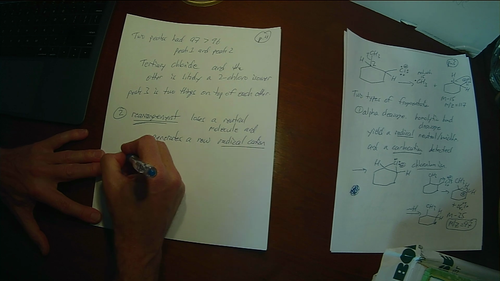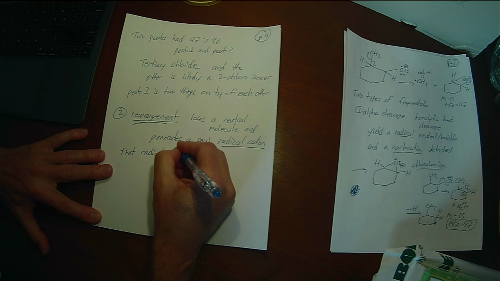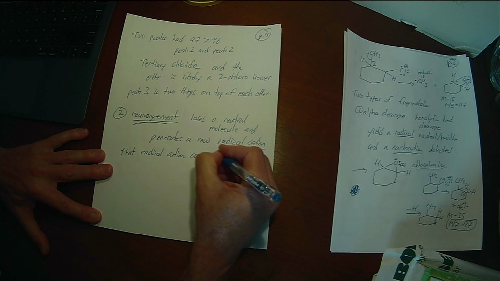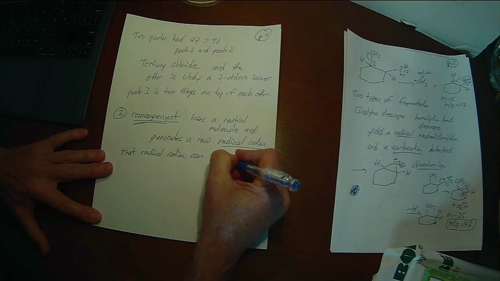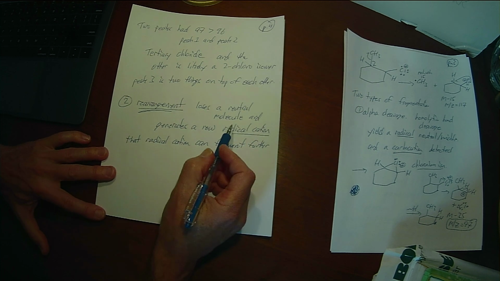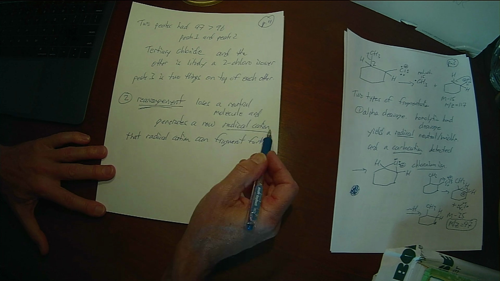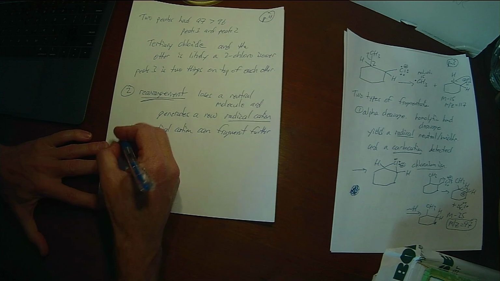And then that radical cation can undergo further fragmentation. So you'll actually see the kind of parent fragment from the loss of this neutral molecule, and then you'll see daughter fragments where the new radical cation is fragmenting again.